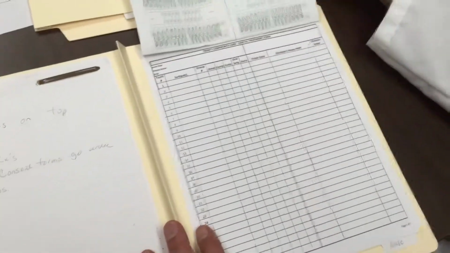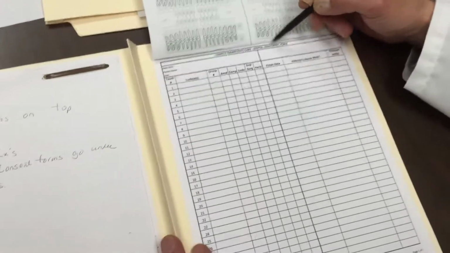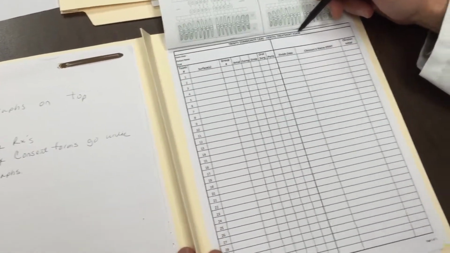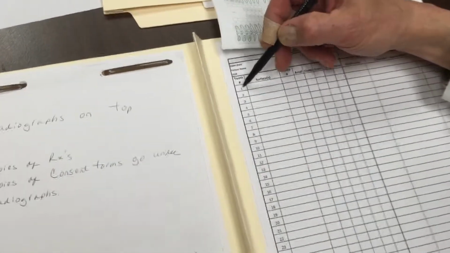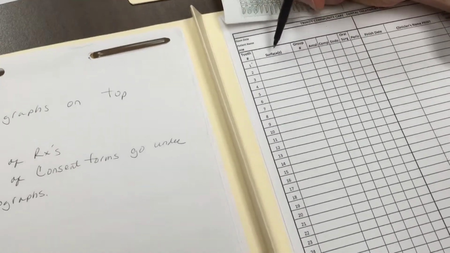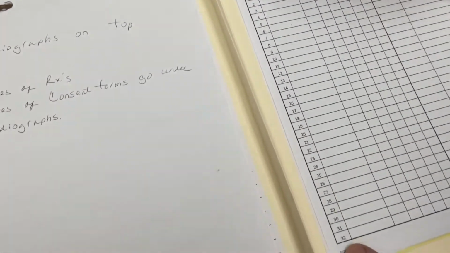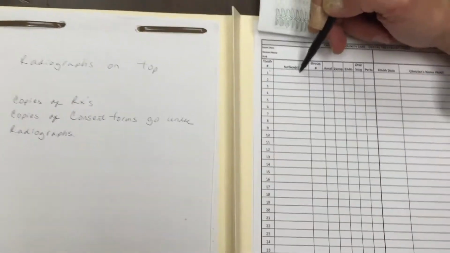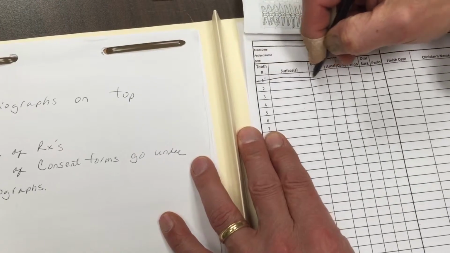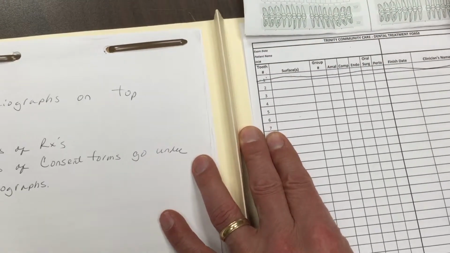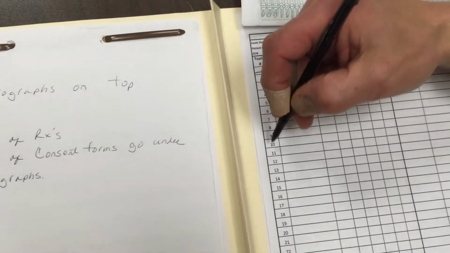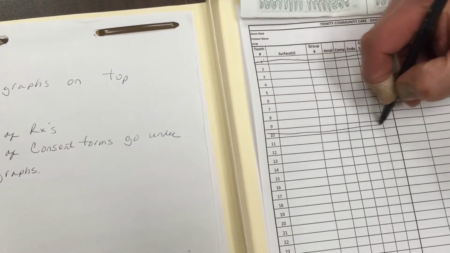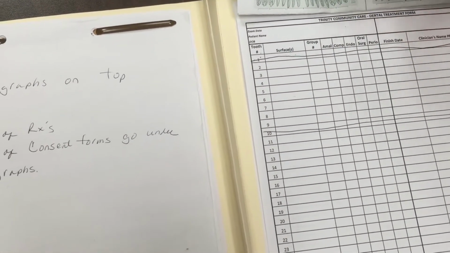So behind this one sheet here is our treatment planning form. On each form, you can see we have a number from 1 to 32. We have the type of treatment that we're going to do, the surfaces that we're going to use. Also, when our tooth is missing, let's say number 1 is missing, you're going to put a mark right through here, and that way each tooth that is missing, you're just going to put this through.